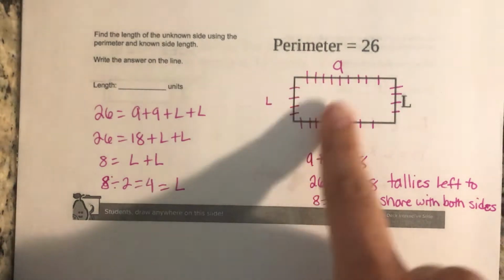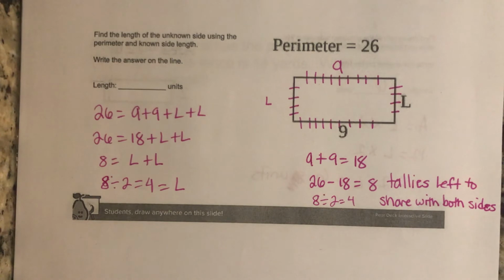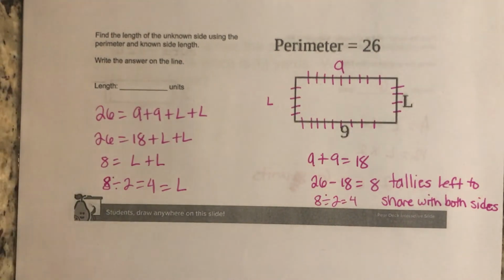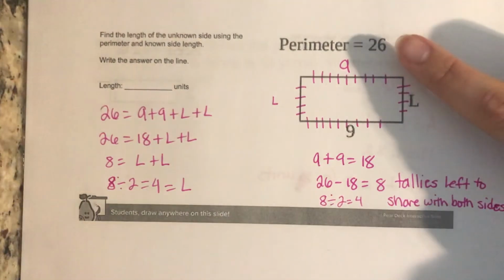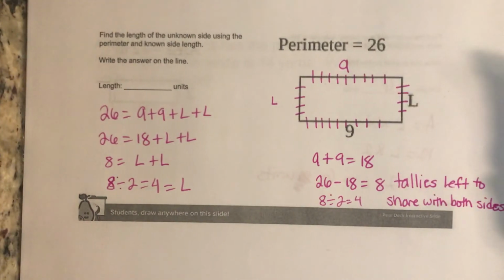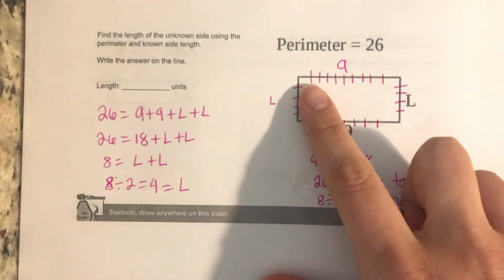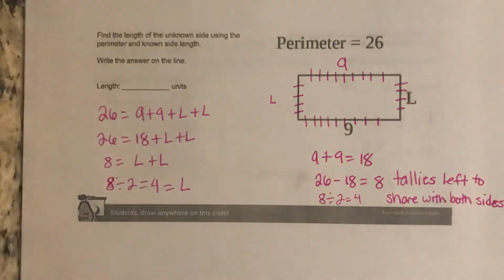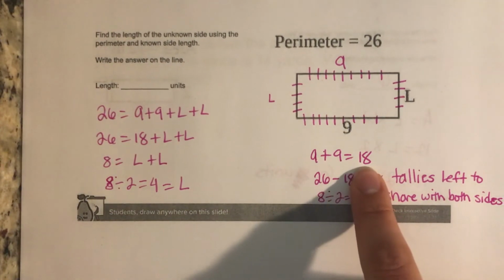Now, you may see these tallies here on the rectangle and wonder, what are those for? We talked with our kids in class about a strategy they could do, and that is to draw tallies. We know we have 26 as our perimeter, so we would have a total of 26 tallies to use when it came to figuring out the missing side lengths. So I would draw 9 tallies on the top side and the bottom side because I know that they are both 9. 9 plus 9 is 18.